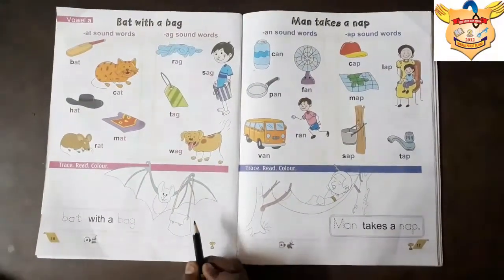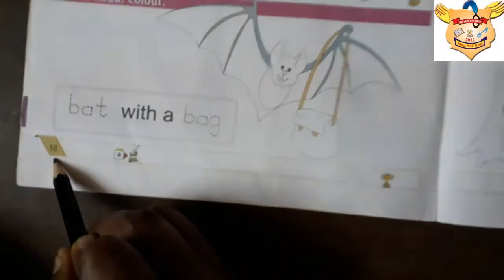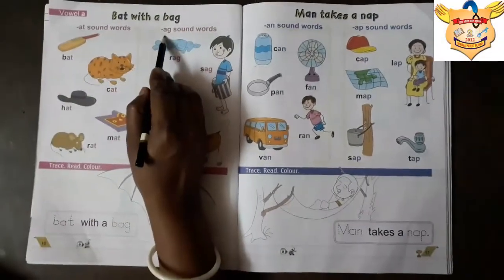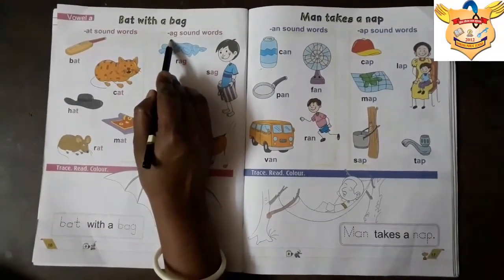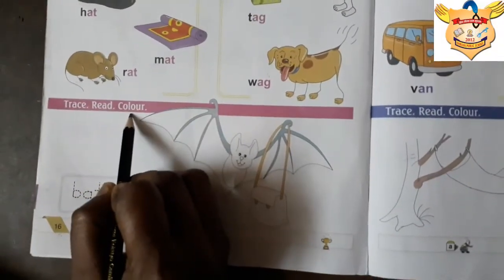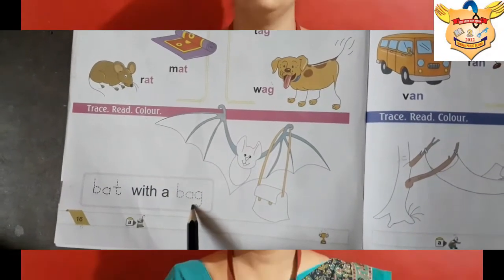Now you have to open page number 16 of your book and read the at and ag family words, and also trace, read and color this bat with a bag. Okay. I hope you all have understood the CVC pattern. Now learn the at and ag families after doing it in your notebook.